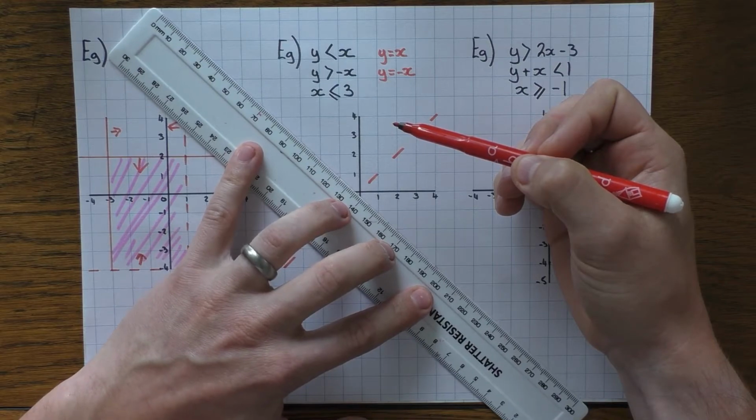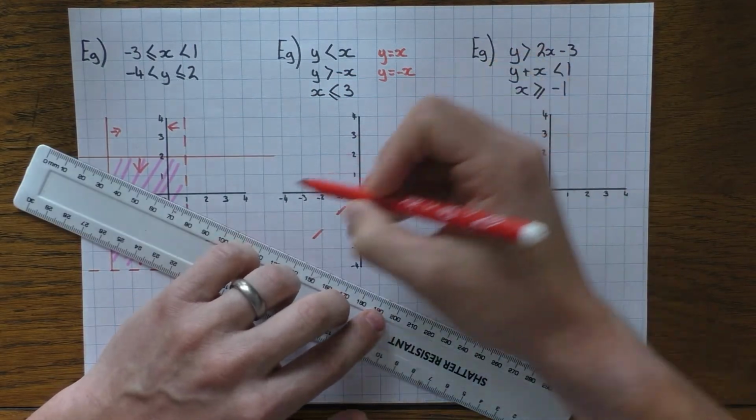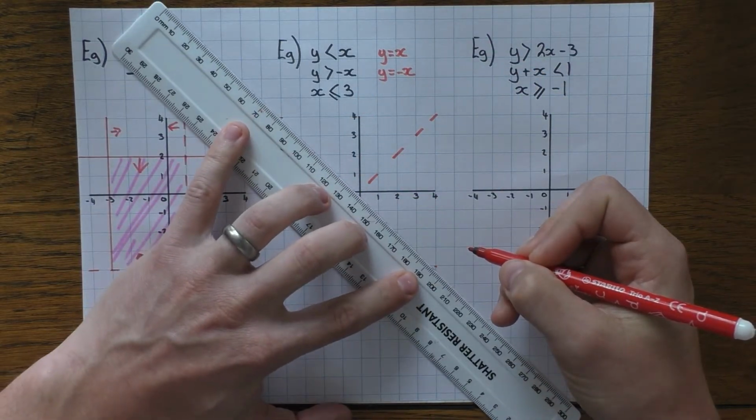So just line those points up there. Is it solid line? No, it's not. It's going to be dotted again. Sorry, let me just get my points there. So 4, minus 4. There we go. Just makes it easier to line up.